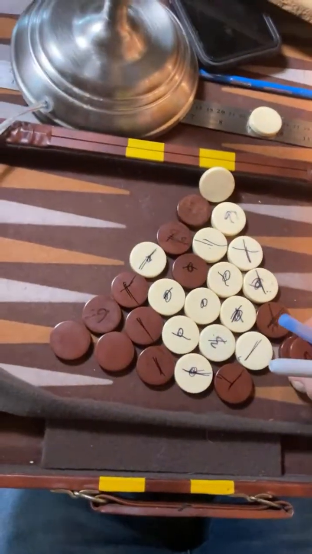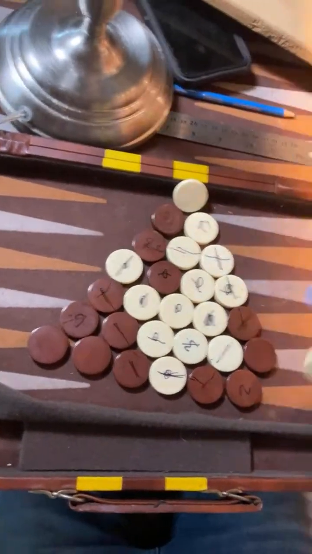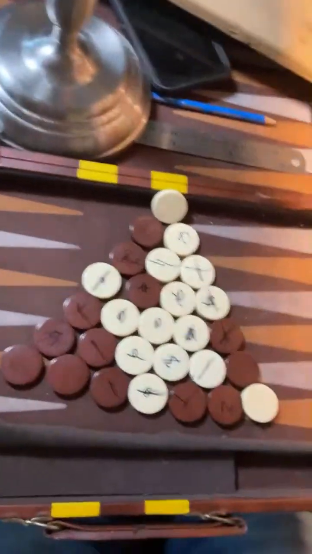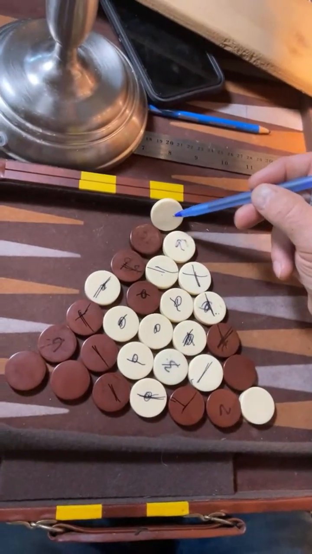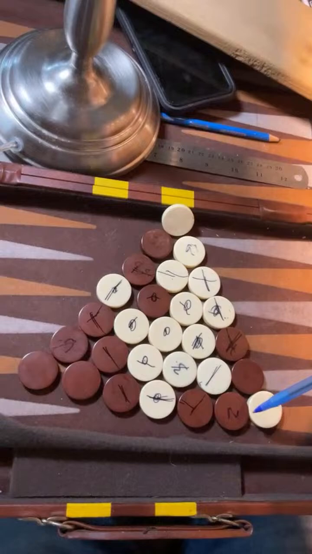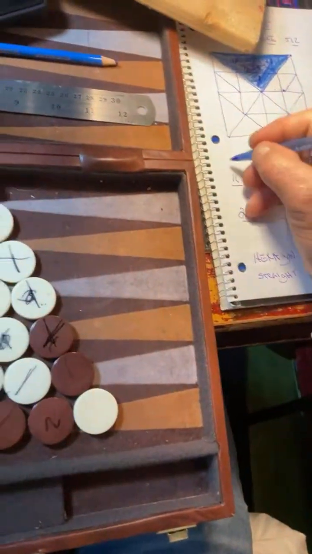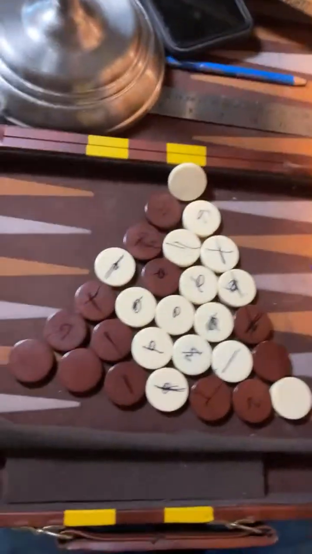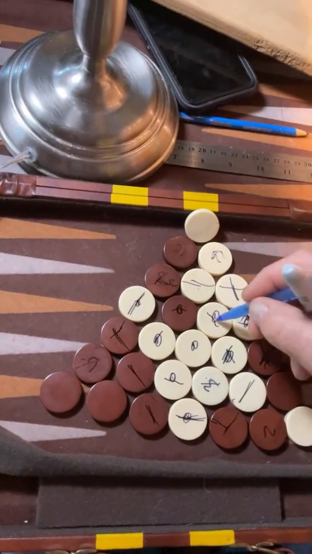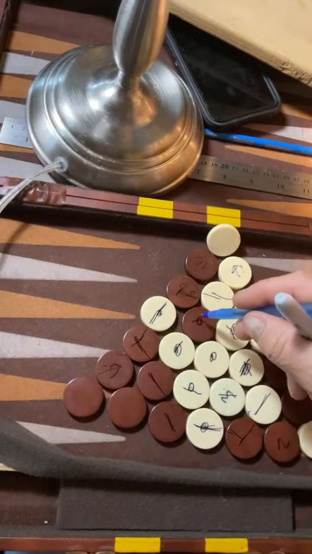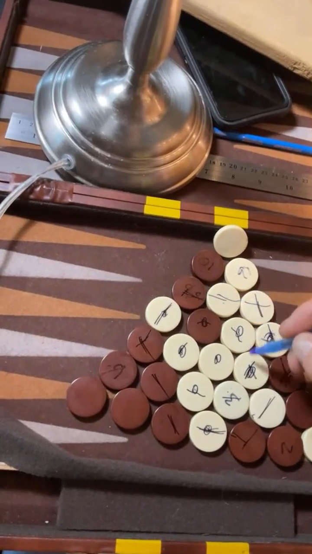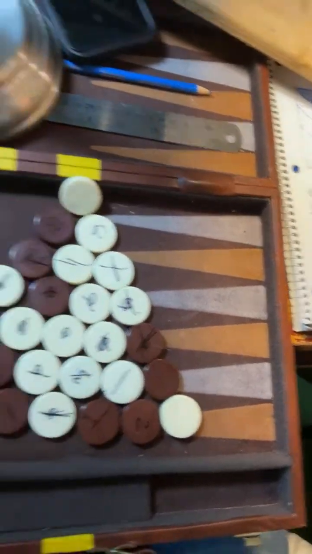So if I had to go all the way around now, I'd go 1, 2, 3, 4, 5, 6, 7, 8, 9, 10, 11, 12, 13, 14, 15, 16, 17. There would be 18. And then inside that, there'd be 1, 2, 3, 4, 5, 6, 7, 8, 9. There would be 9.